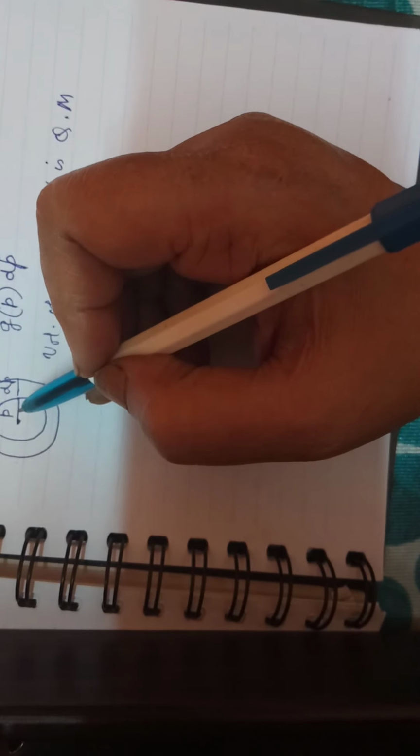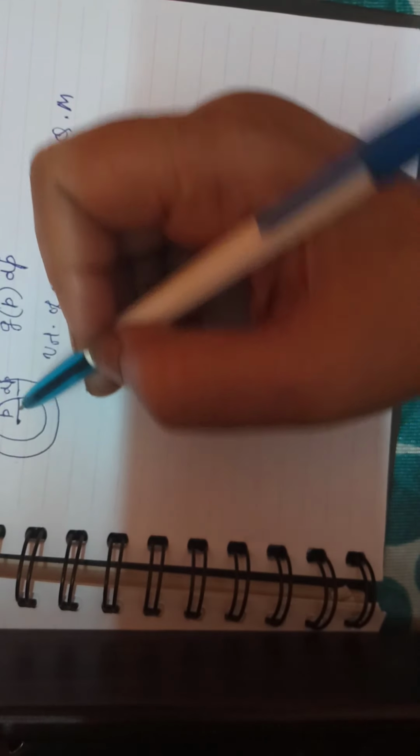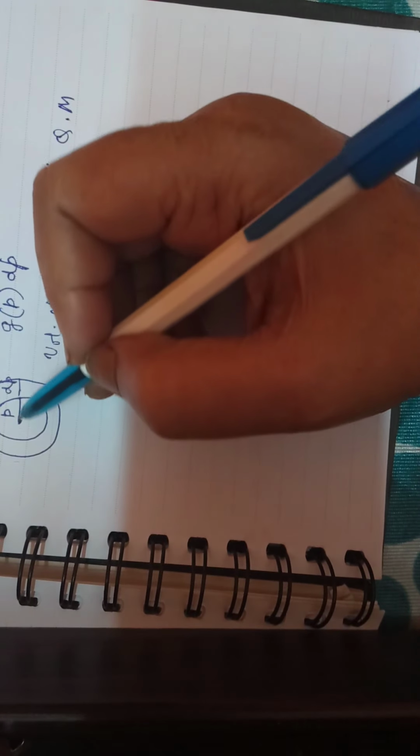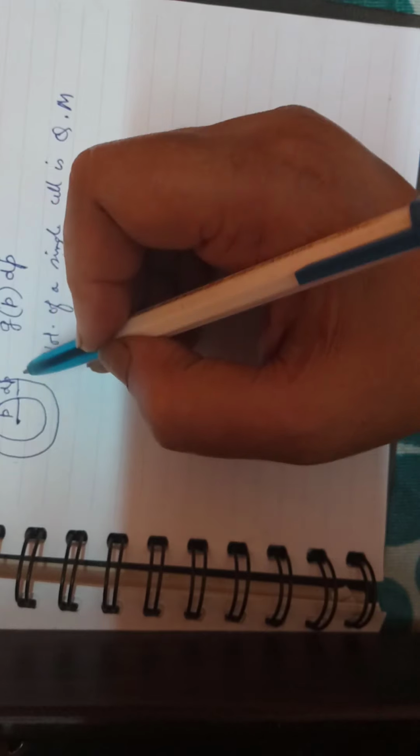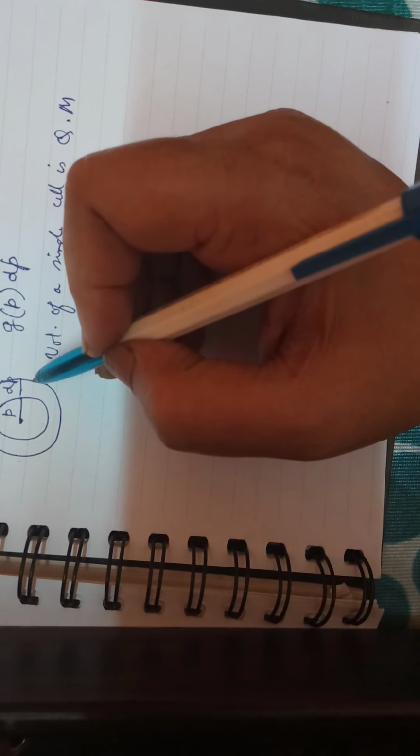So 4 pi p square dp, and if v, that is for your area 4 pi p square times the thickness dp, is the volume.